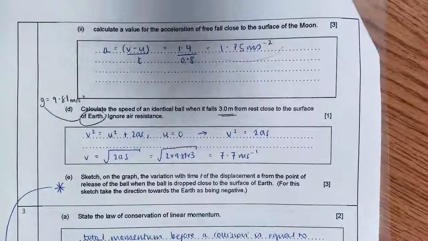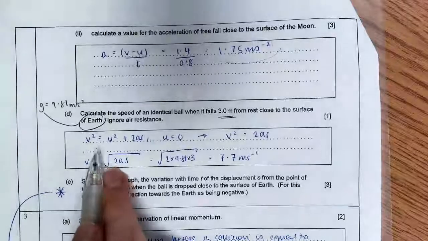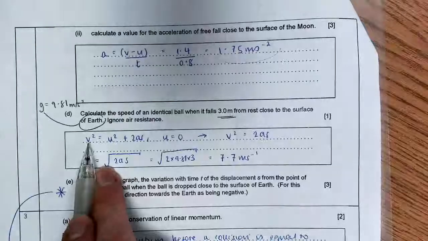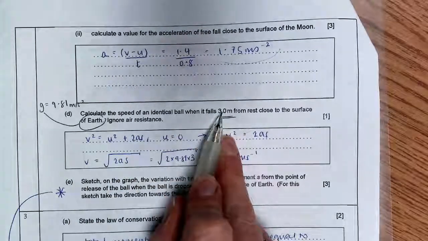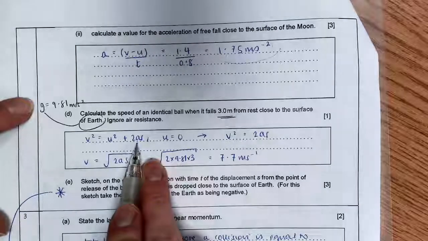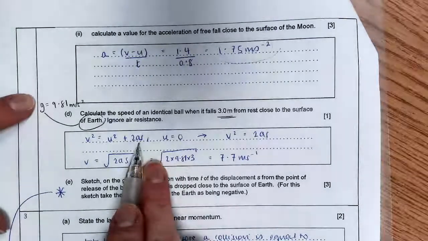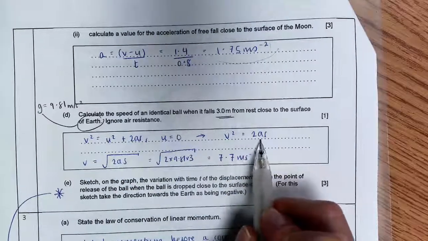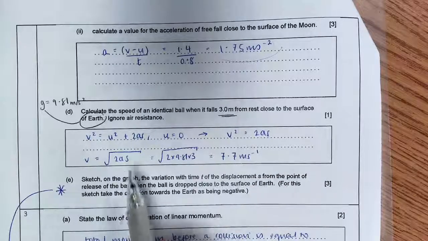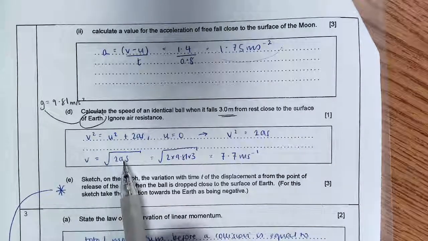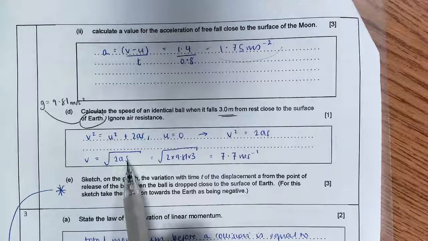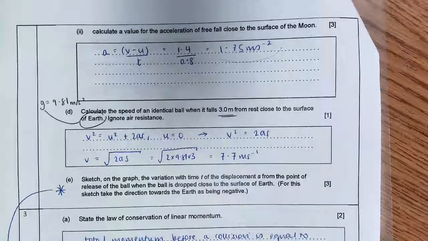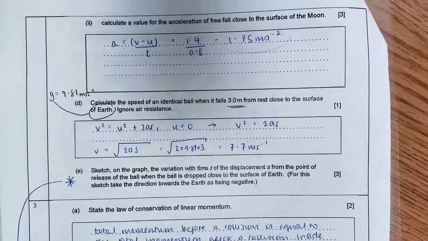Okay, so we can use SUVAT again because we know it falls from rest, so u is 0. We want to find v because we want the speed at the point where it's fallen 3 meters, and we know that close to Earth g is 9.81. You're expected to remember that number. Okay, and so we can rearrange this equation. We get rid of u, so we get v squared is 2as. If we square root that, we will get v. 2 is just a constant. a is acceleration due to gravity, is 9.81. And s, we're told, is 3 meters. When you plug that in, you'll get 7.7 meters per second.